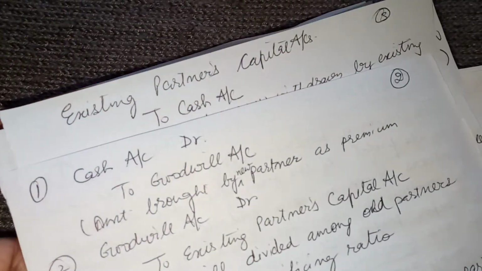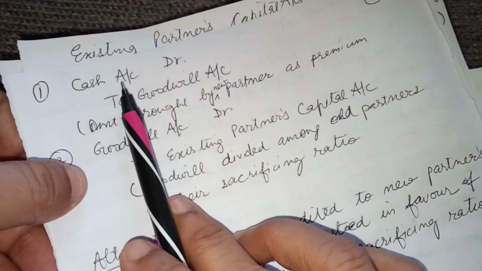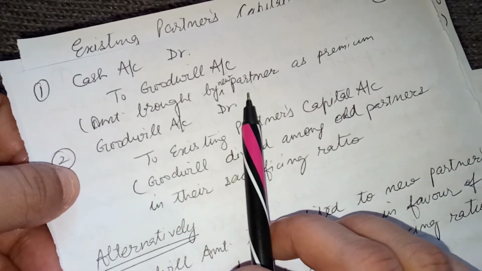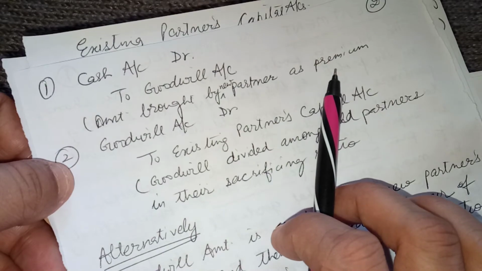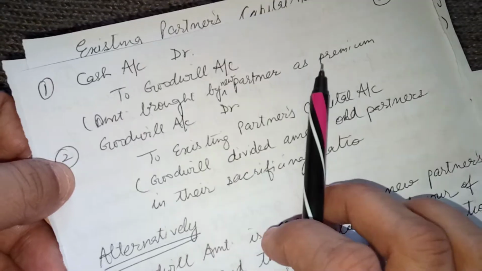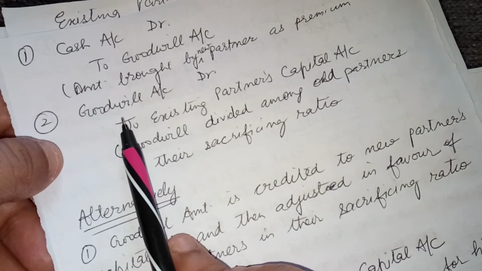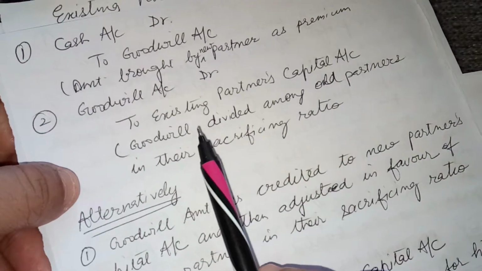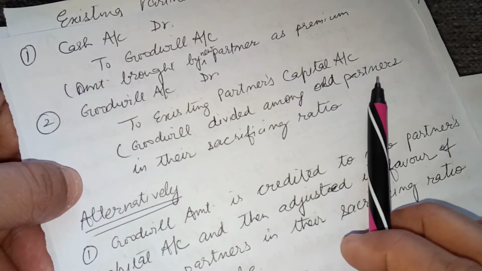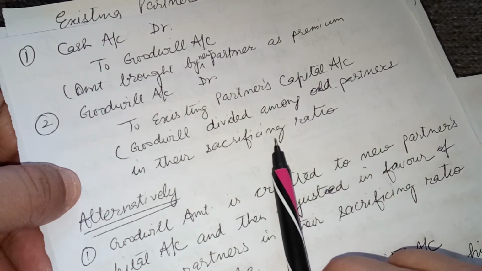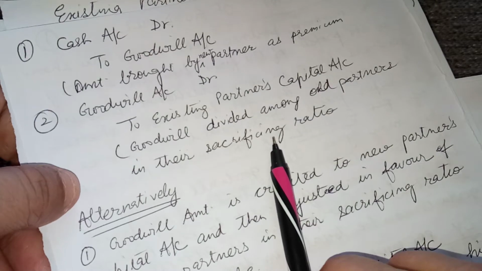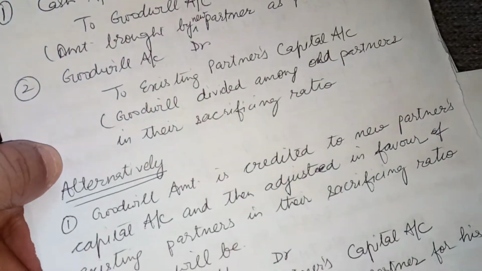These entries are: number one, cash account debit, to goodwill amount brought by the new partner as the premium, when the partner brings a premium or goodwill. And then goodwill account to existing partners' capital accounts individually. The goodwill is divided among the old partners in their sacrificing ratio, or if no ratio is given, in that case in their old profit sharing ratio.